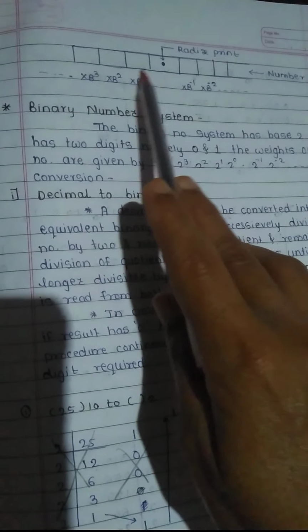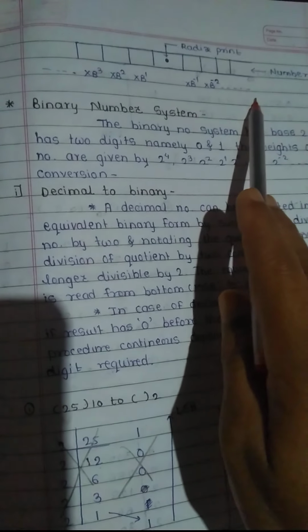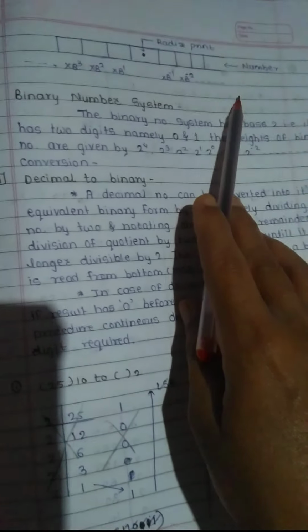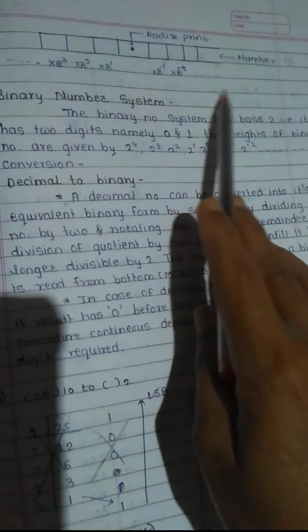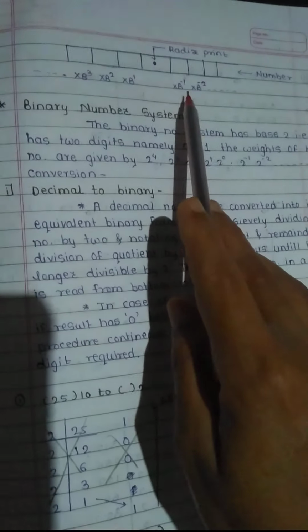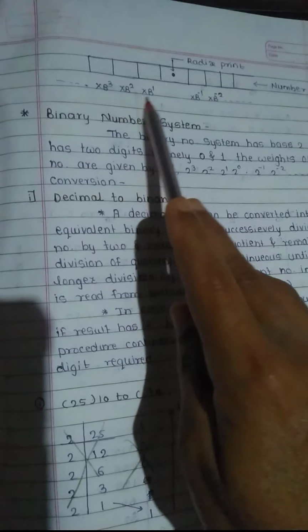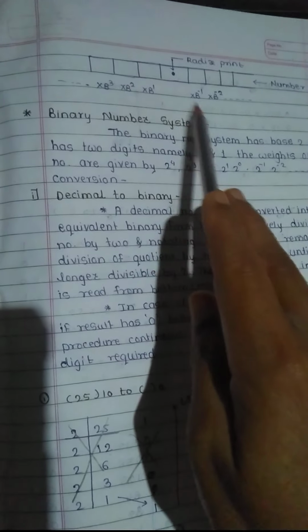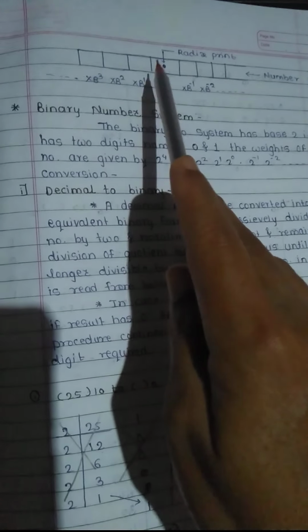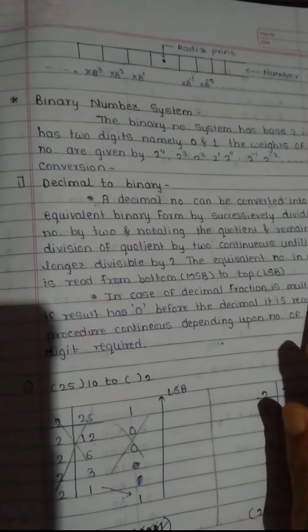To the left of it, column numbers are assigned with positive powers, and to the right side of the radix point, in a decimal number or any system, we assign negative powers. Here x represents the digit in this column, and b is the base of the system. Left of the point are positive powers, and right of the point are negative powers.